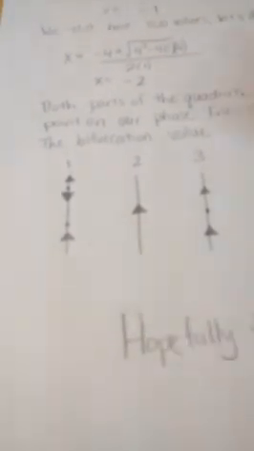Again, we have 2. We try 4 rather, and we get x equals -2 and x equals -2, the same value. So we have our bifurcation value is 4. Down here we have graph number 1 showing that the phase line has two points, so k is too low.